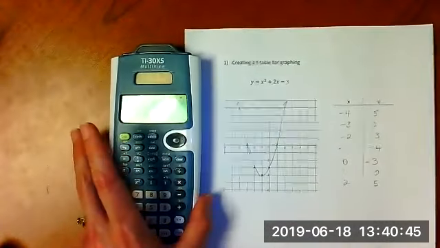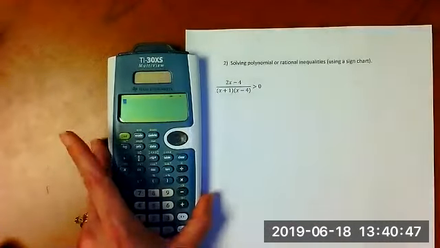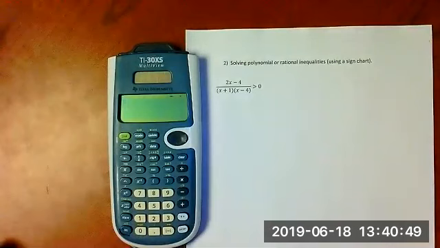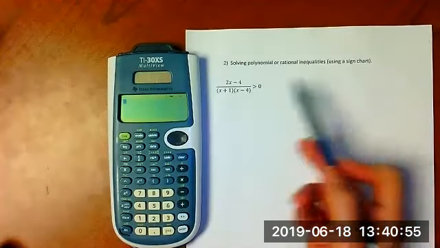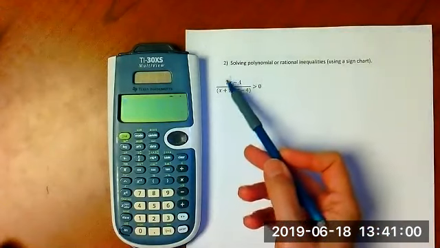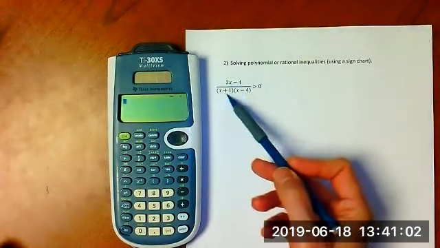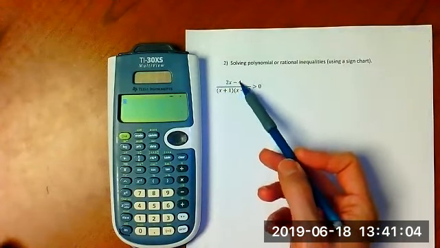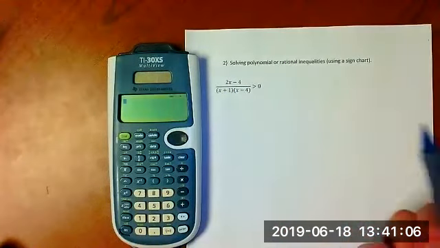Okay, so here's another problem that you could use a table button for. On this one, we are asked to solve, and we could use it for polynomial or rational inequalities. This one is a rational inequality. So we are looking for what kind of x values could I plug in here so that this expression gives me numbers greater than 0.